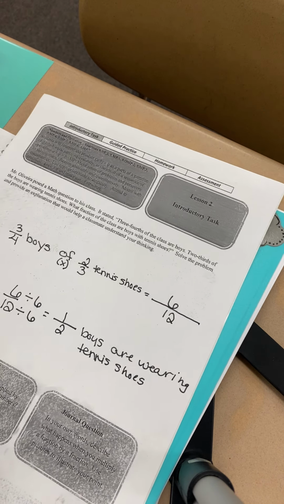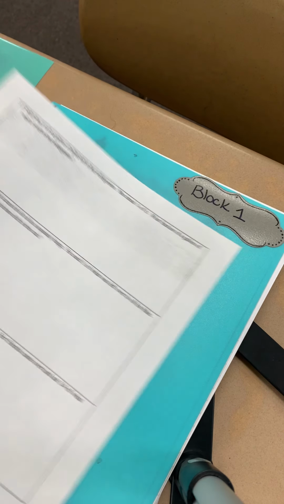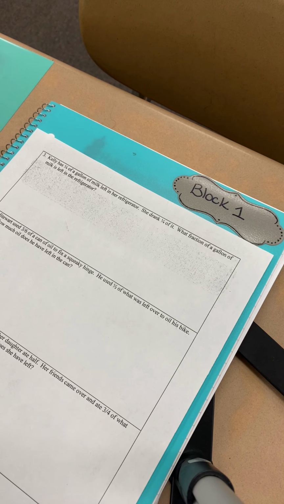All right, let's try another one. We're going to start with Kelly has 1/4 of a gallon of milk left in her refrigerator. She drank 1/4 of it. What fraction of a gallon of milk is left in the refrigerator?